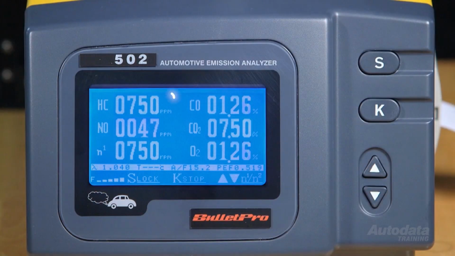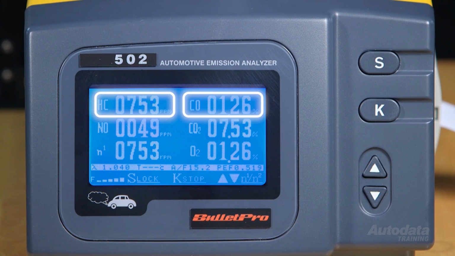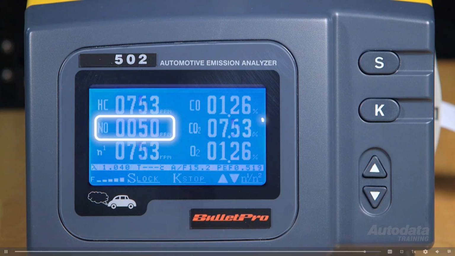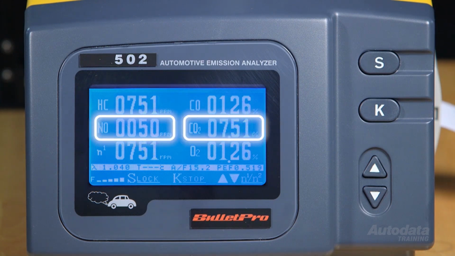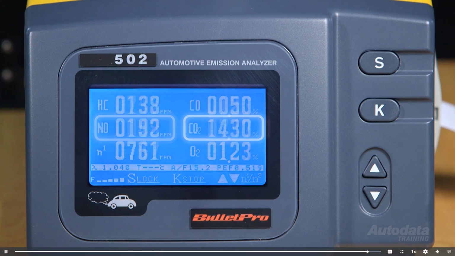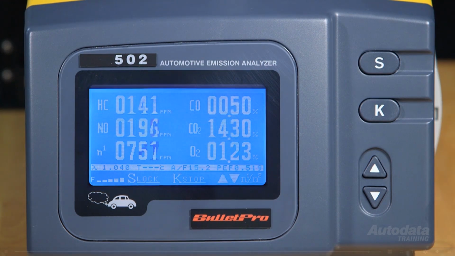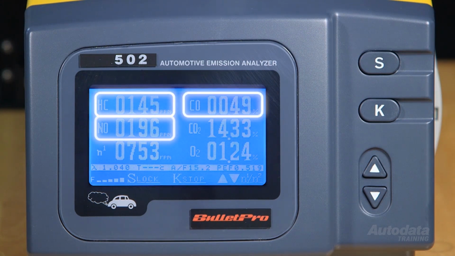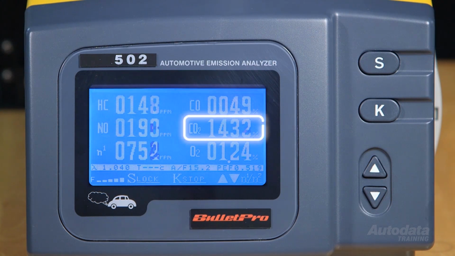A rich mixture equates to higher hydrocarbon and carbon monoxide levels. In this instance, the extra fuel cools the combustion charge, lowering NOx levels. And again, the CO2 percentage will be low, indicating an inefficient burn. If the air-fuel ratio is perfect, hydrocarbon, carbon monoxide and NOx emissions will be low. The carbon dioxide levels will be high, around 14%.